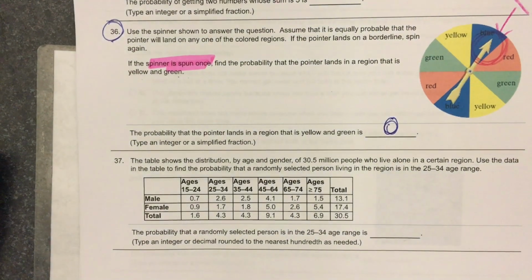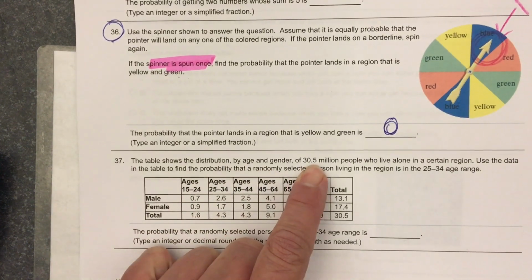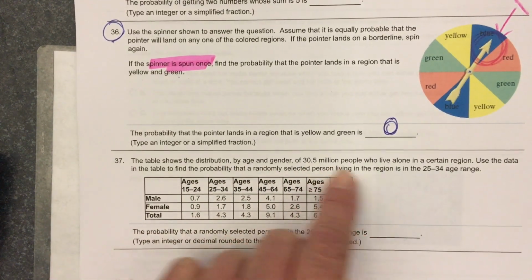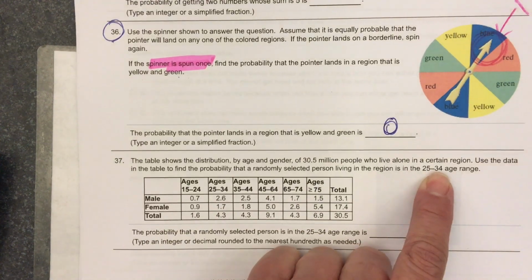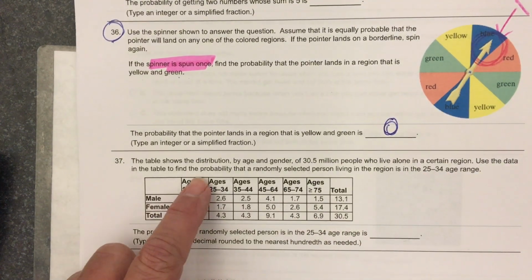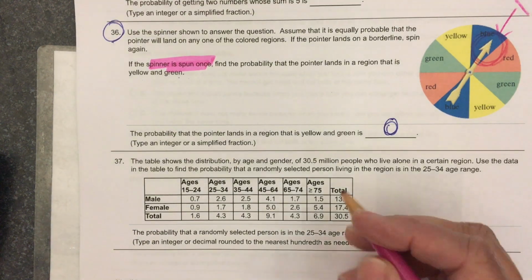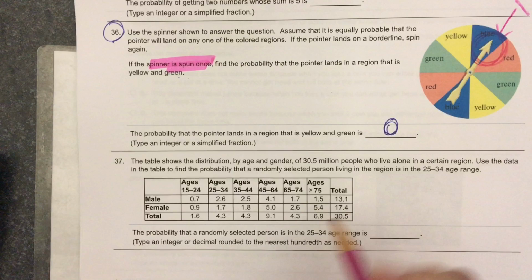For 37, the table shows the distribution by age and gender of 30.5 million people who live alone in a certain region. Use the data in the table to find the probability that a randomly selected person living in the region is in the 25 to 34 age group. Notice on this table, they have given us some totals.